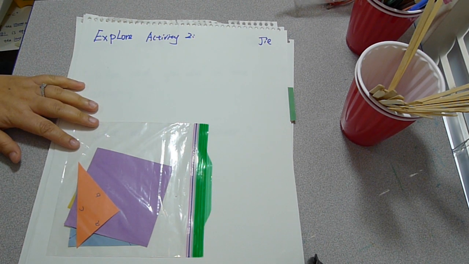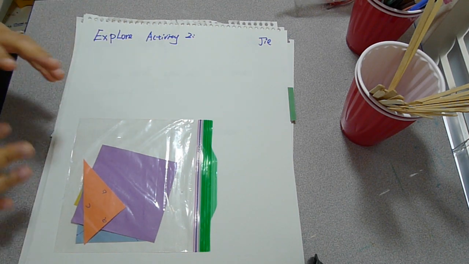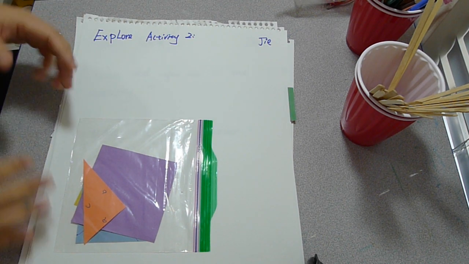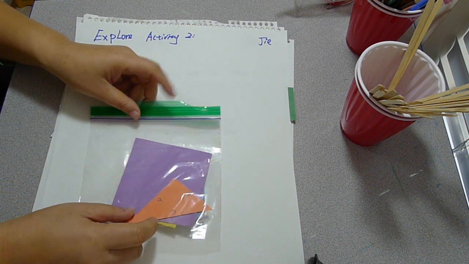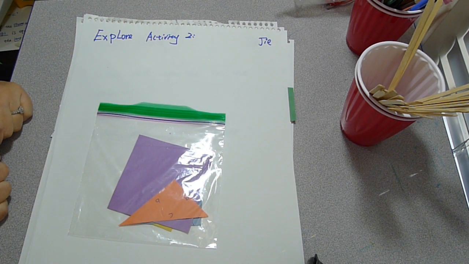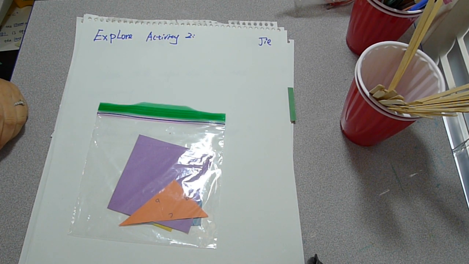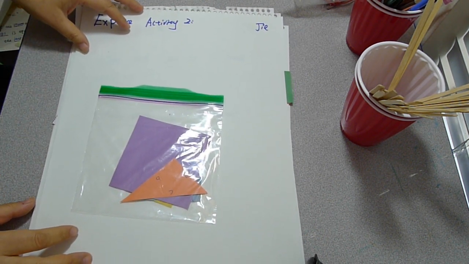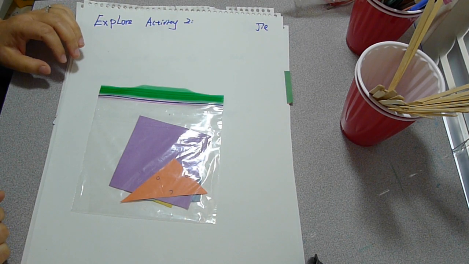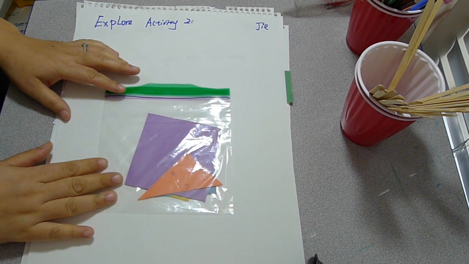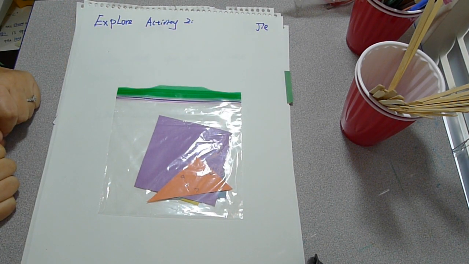So while they are spending time finding a new partner, I will pass the materials to every single table. I also ask, if you don't have a partner, please come and see me. After I notice everybody has a new partner, I will say, now everybody has a new partner, right? Okay, on each table, you will find a zipper bag.